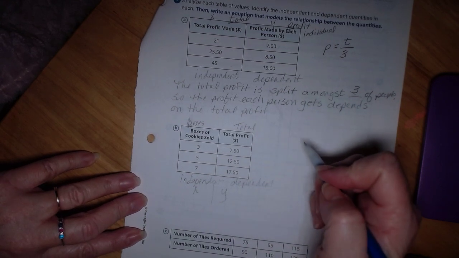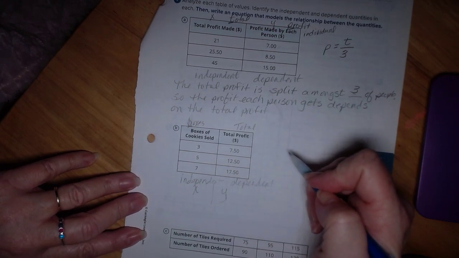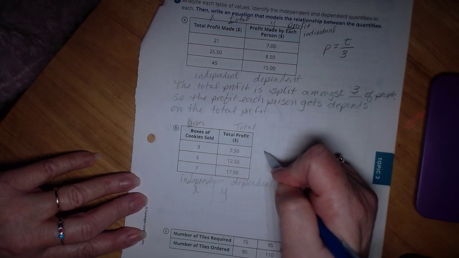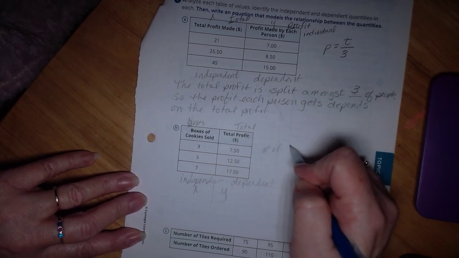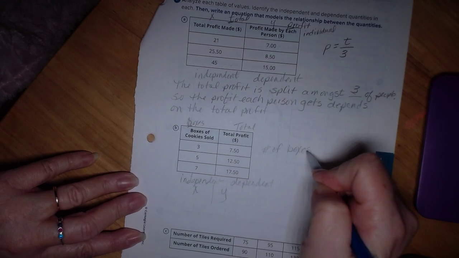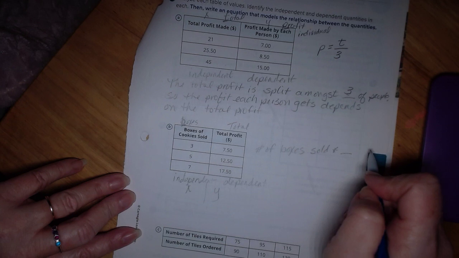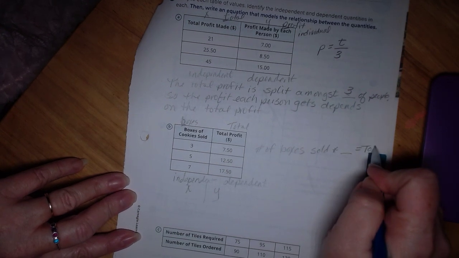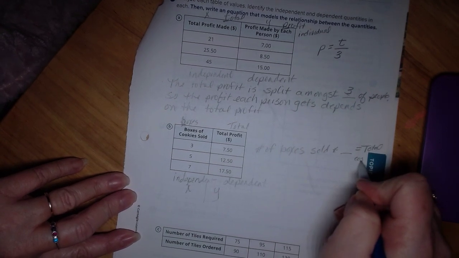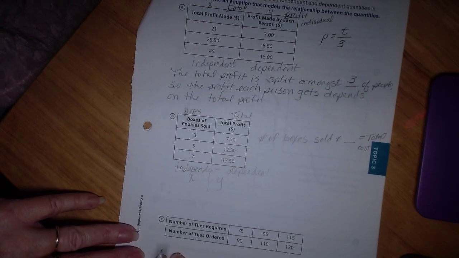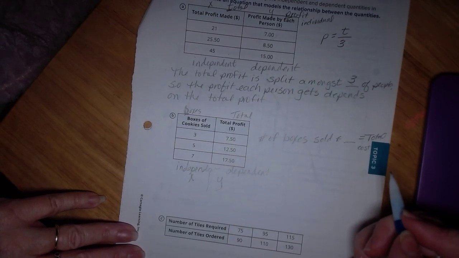So you take the number of boxes sold times some amount equals the total cost. So what is that amount that we would be multiplying by?